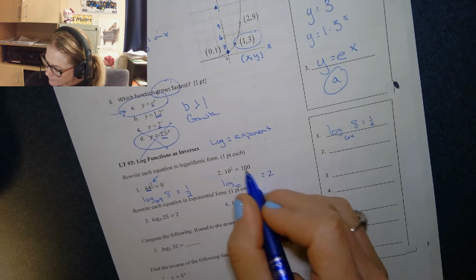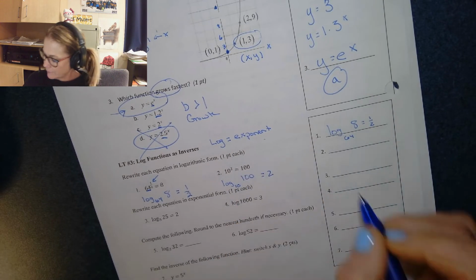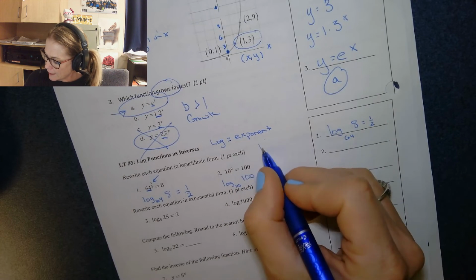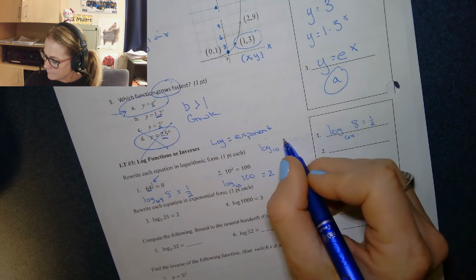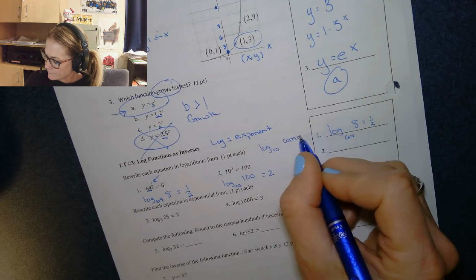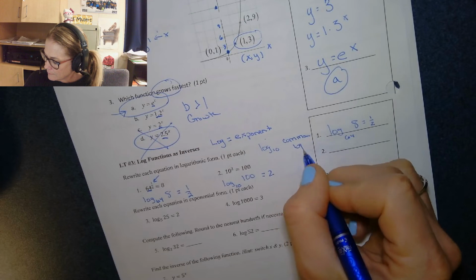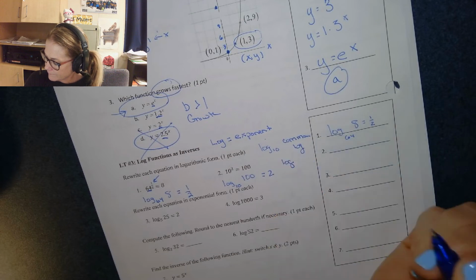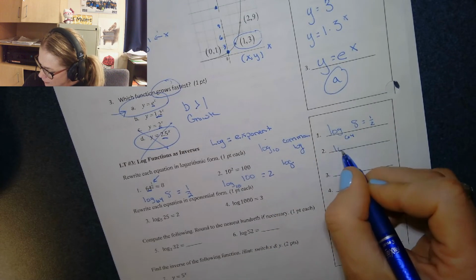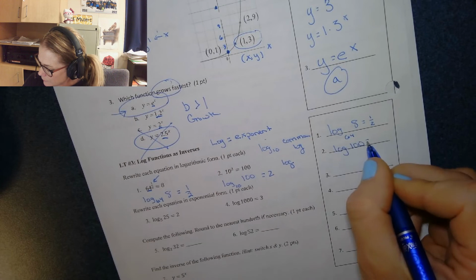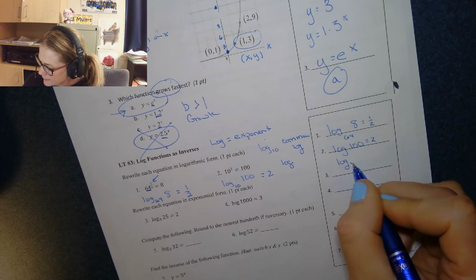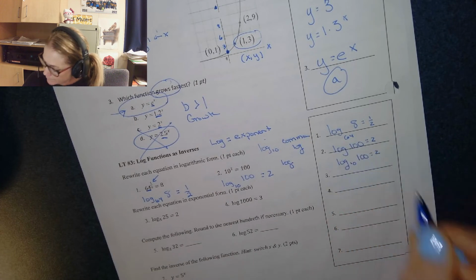Okay? Log base 10. It's got to equal the exponent, so the only place for 100 to go is right here. And remember, this log base 10 is the common log, and we just write log. So you could just write this as log 100 equals 2, or log base 10 of 100 equals 2.